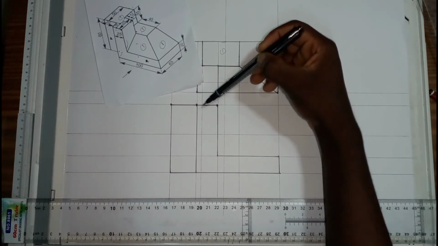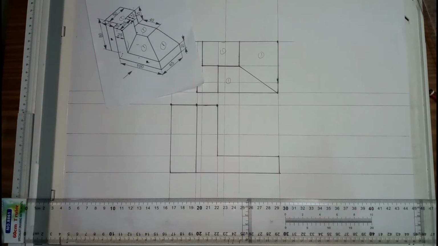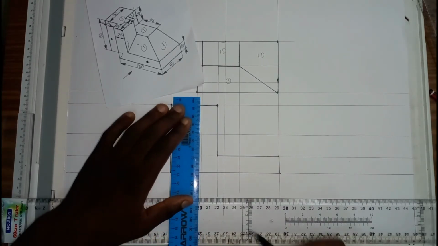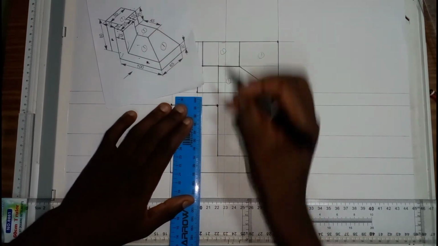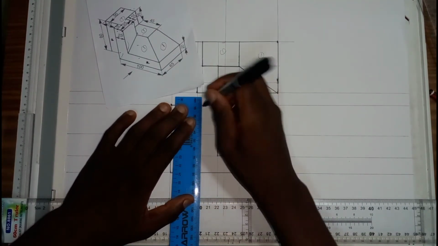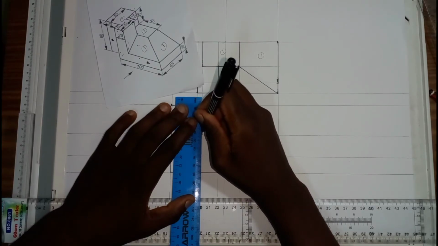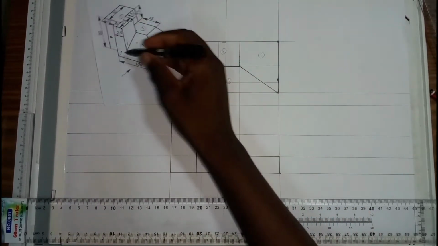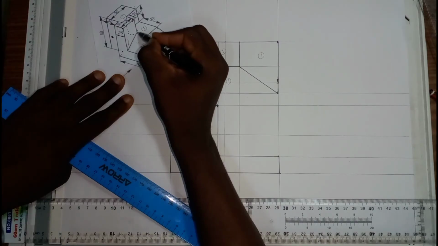Okay, so we're going to draw our vertical line, and the height of that is 35. So we're going to draw it right here, but unfortunately we're not going to see this, so it's going to be in hidden detail up to this plane.